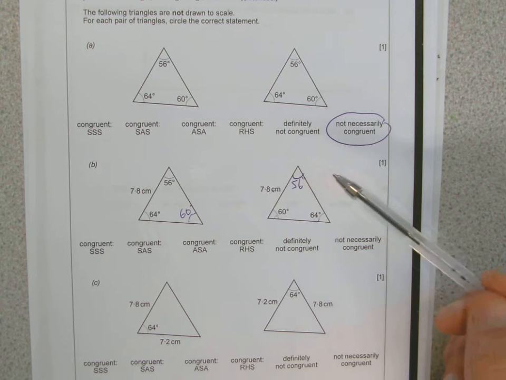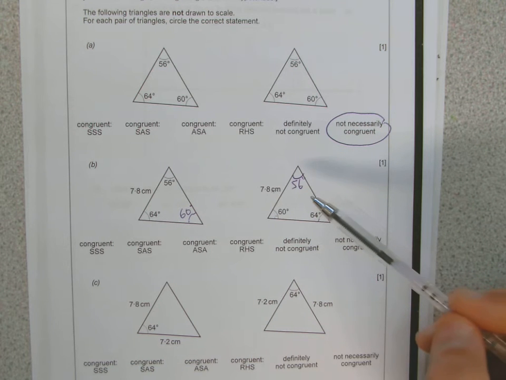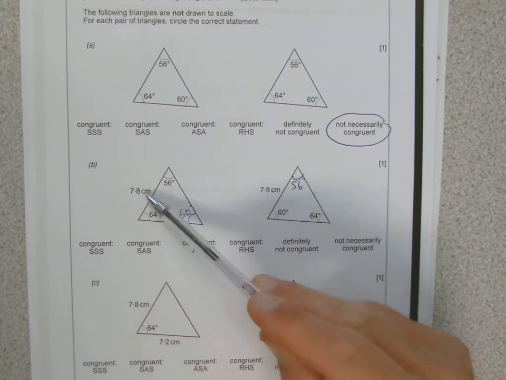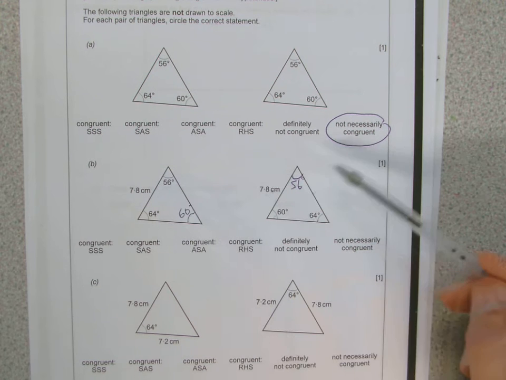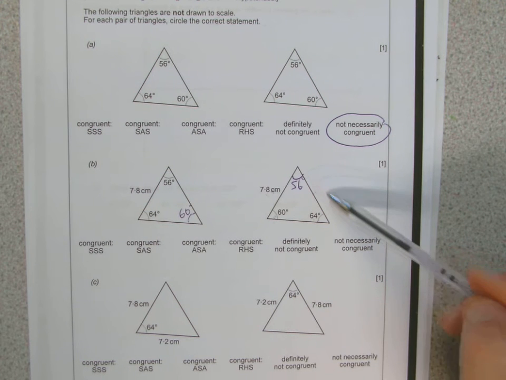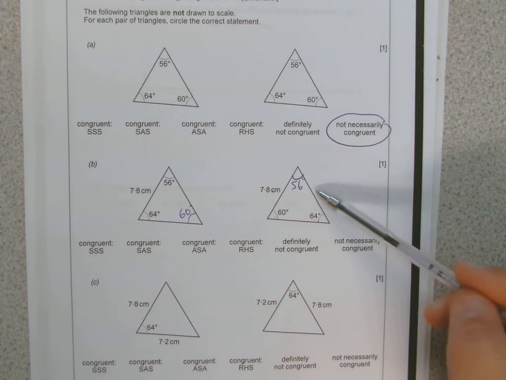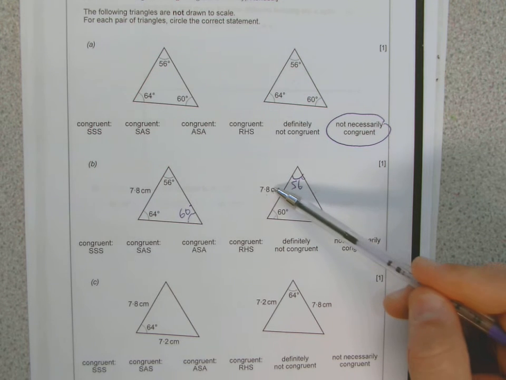Now, it could still be congruent if this side is the same as this. So we've got 7.8 here. If this was also 7.8, then we could say it's congruent. However, this side here cannot be 7.8, because if you think about it, that's already 7.8.